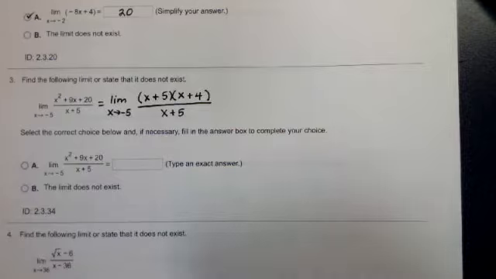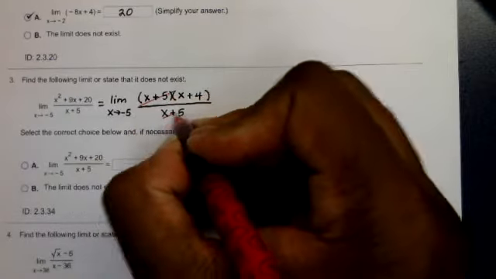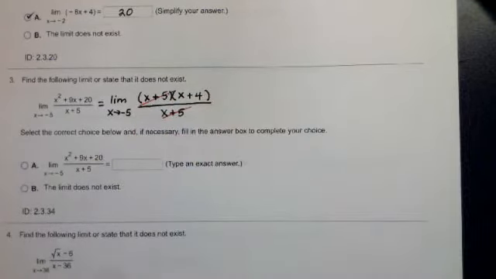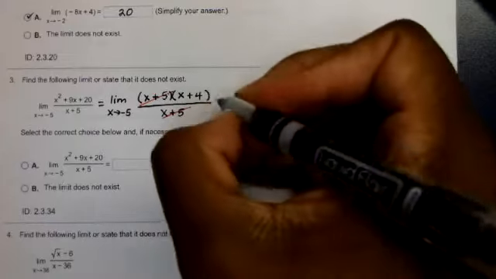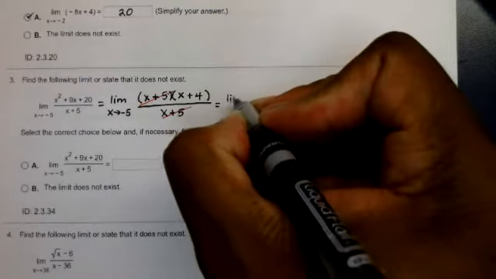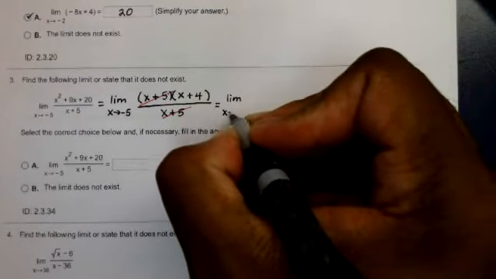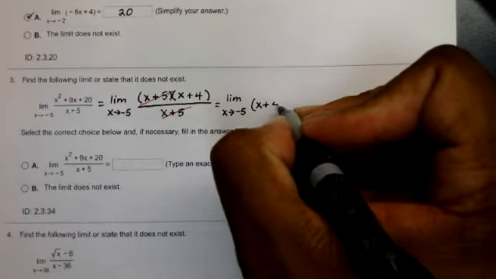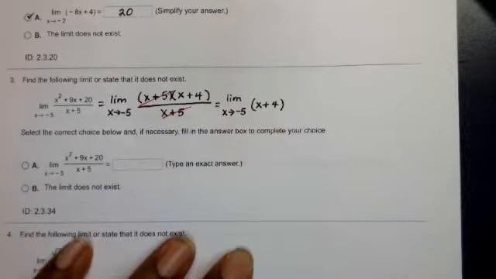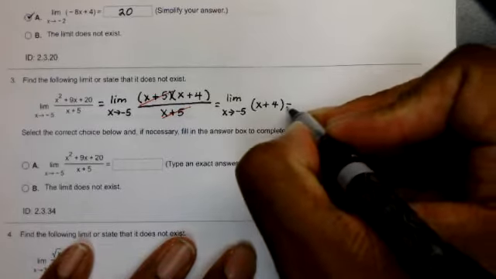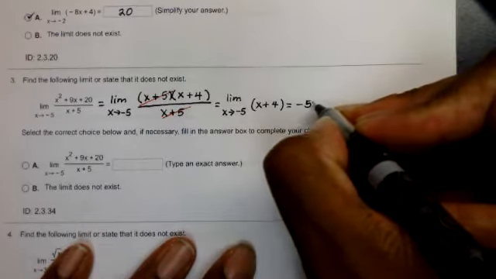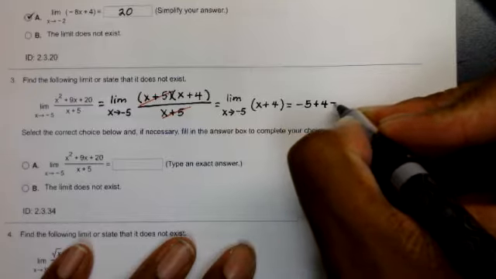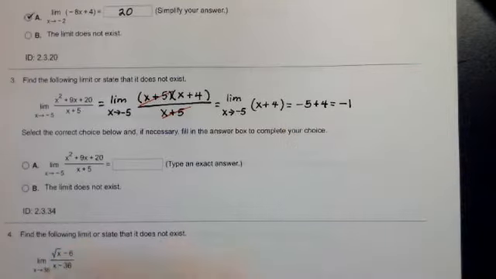And then next, you can see that I can divide out the x plus 5. So I will end up with the limit as x approaches -5 of x plus 4. Now I can apply direct substitution here by replacing that x with -5. So I have -5 plus 4. It'll end up being -1.